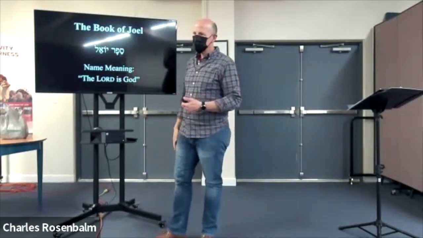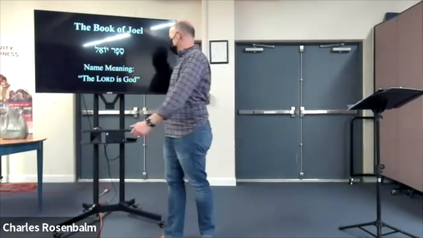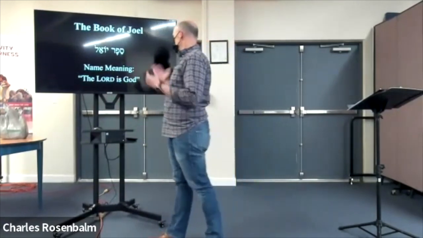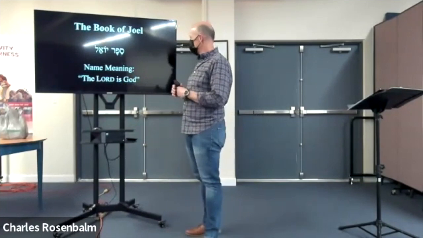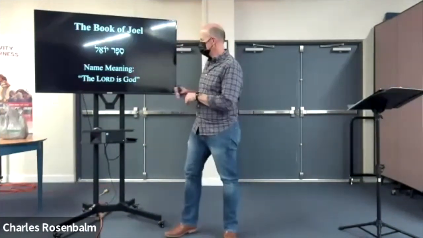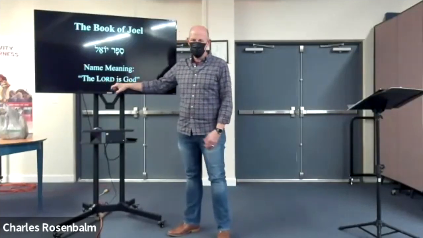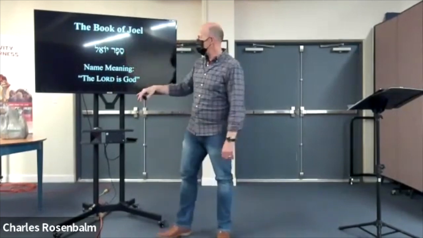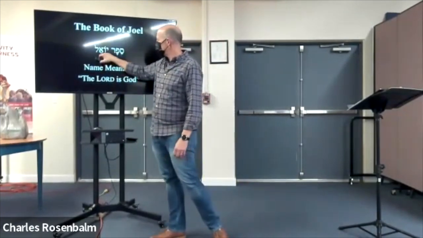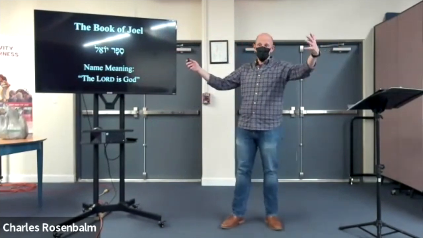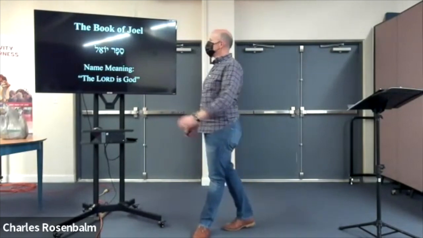I wrote it down, but I forgot. So the Lord is God, is the meaning of his name. Again, remember when we said this lowercase or small caps indicates the word Yahweh, the covenant name of God. So this Yah at the beginning and El at the end, the two names that are prominent in the Old Testament, kind of mashed together in abbreviated form his name.